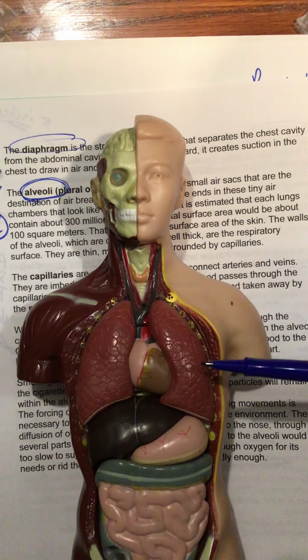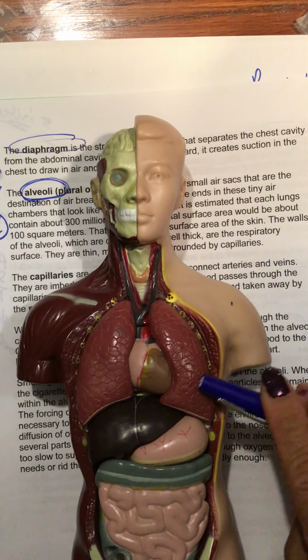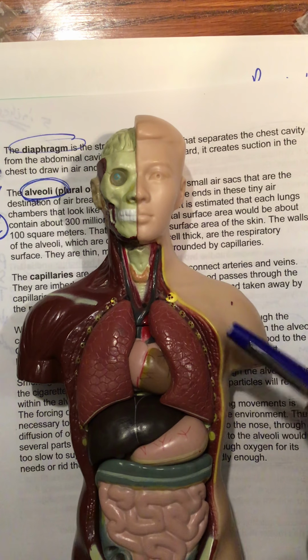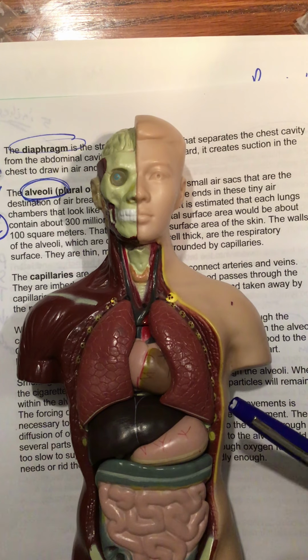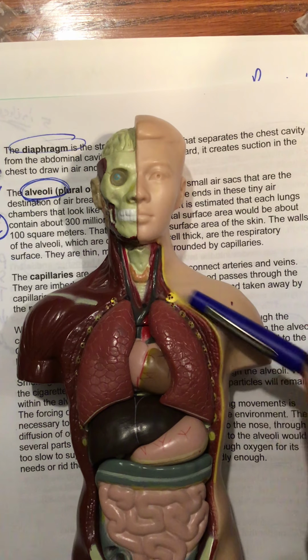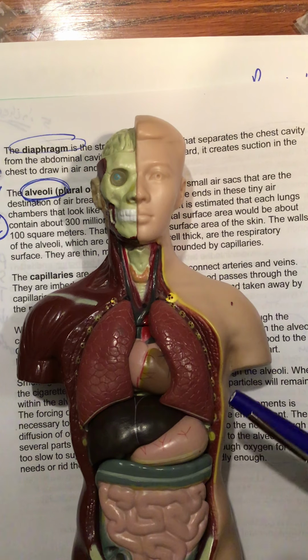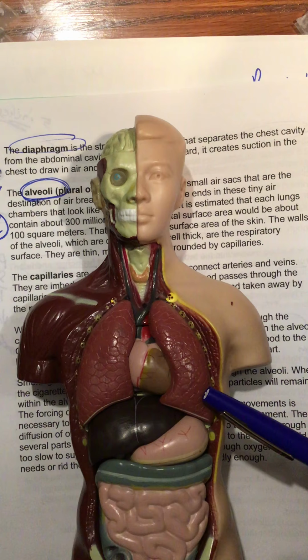And also, what if you get punctured? If one of the lungs gets punctured, if you have a hole, then the air will just leak out, and the entire lung is rendered useless. That would be sudden death if the entire lung just collapses because there's one tiny hole in the lung.